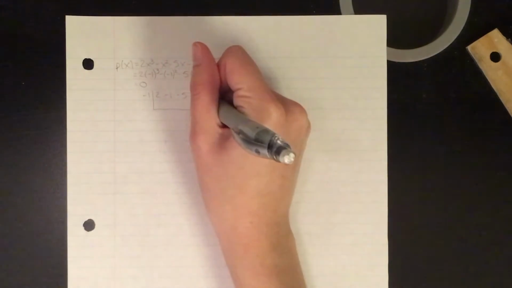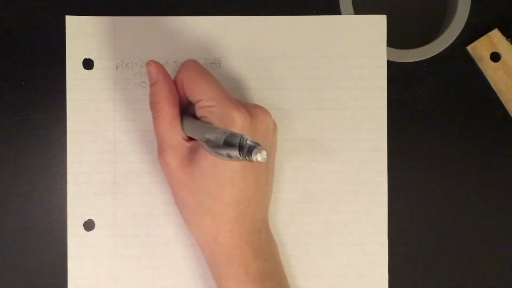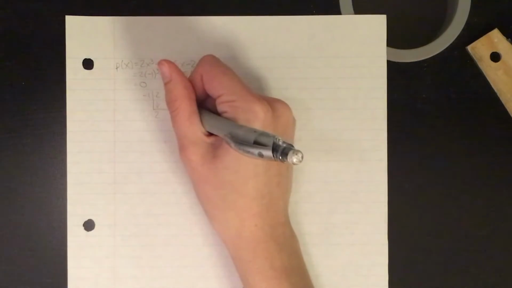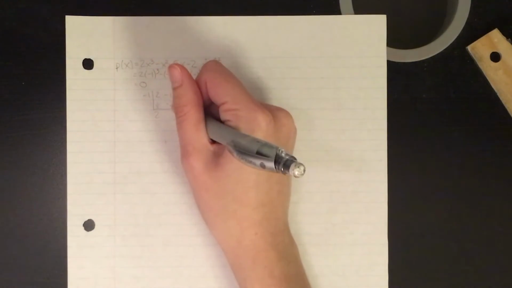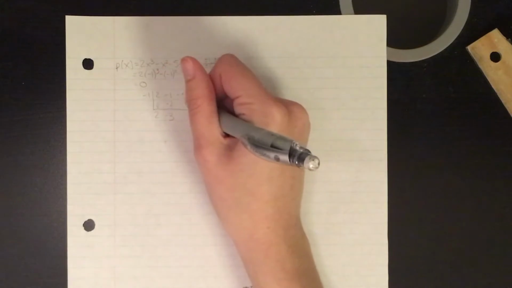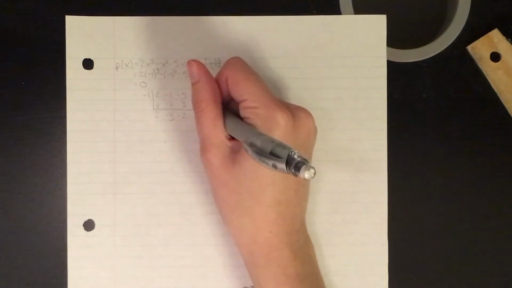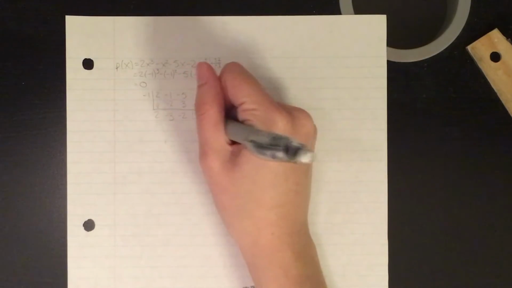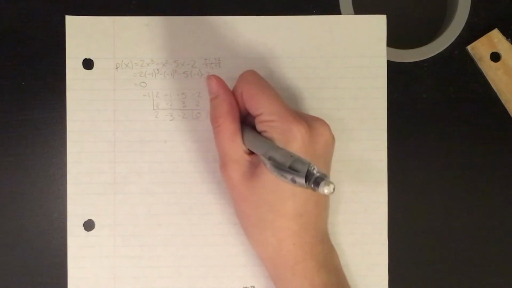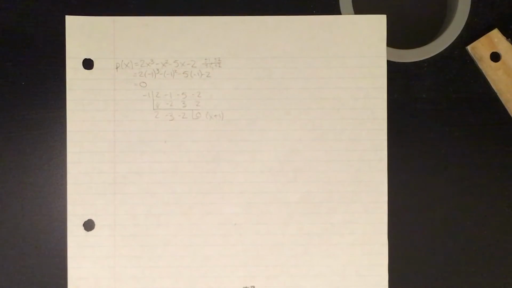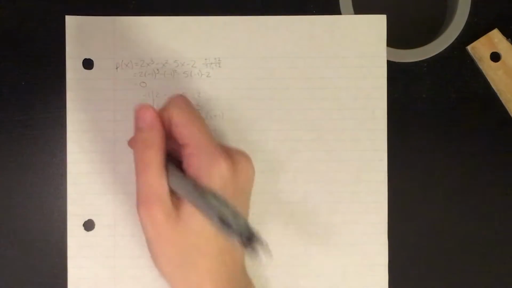So I just wrote in all the coefficients, brought down the 2. 2 times -1 is -2. -1 minus 2 is -3. -1 times -3 is 3. -5 plus 3 is -2. -2 times -1 is 2, and -2 plus 2 is 0, which means that we divided the function properly.